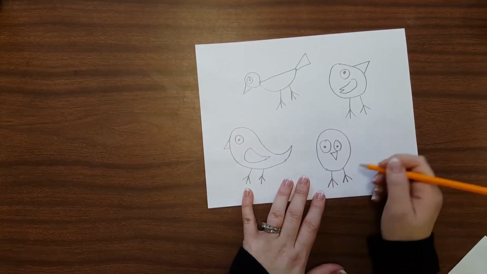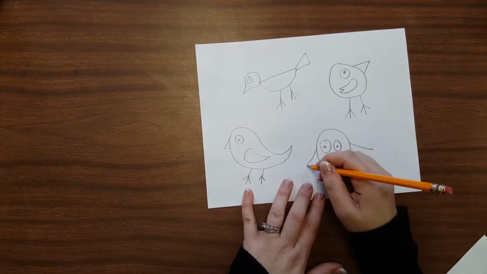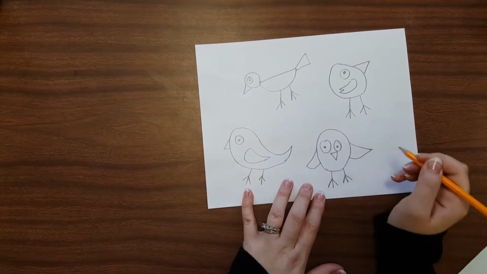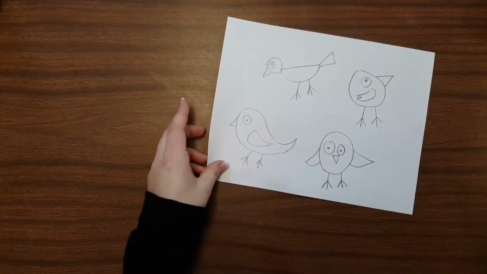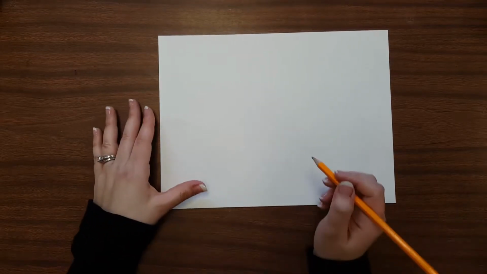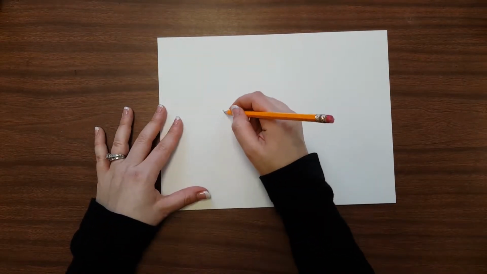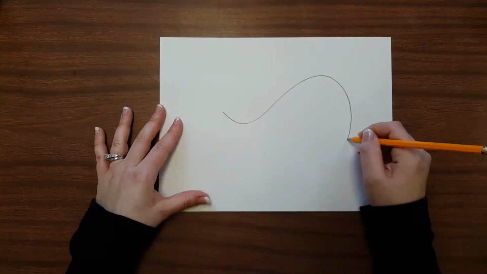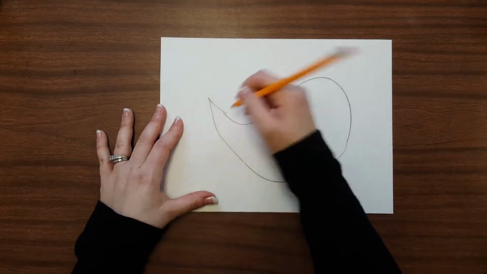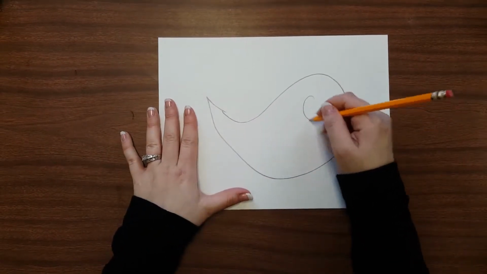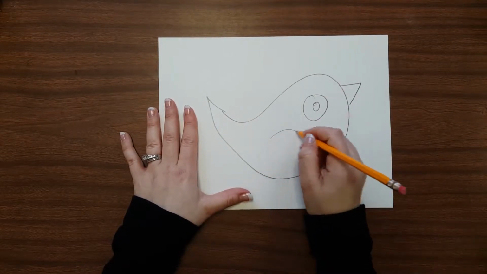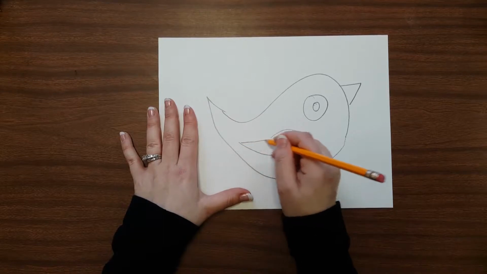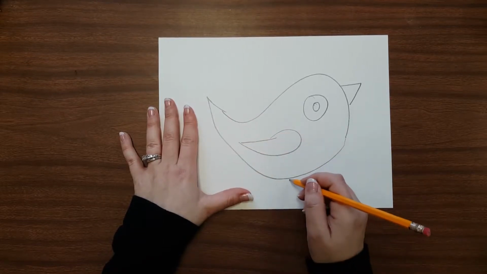So let's begin our practice today, drawing birds. And after you have practiced a few different kinds of birds, you're going to pick your favorite bird. And on our final paper, you're going to draw that bird. And you want to draw it as big as your hand. So we're first drawing it in pencil. And then we're going to be using a Sharpie to outline.